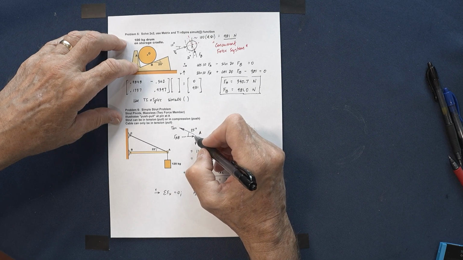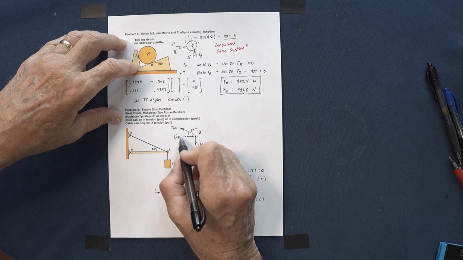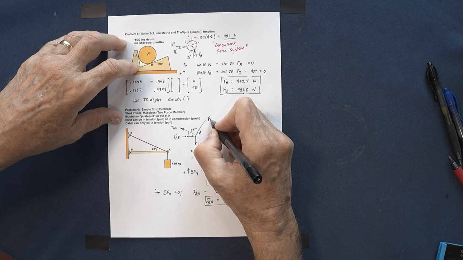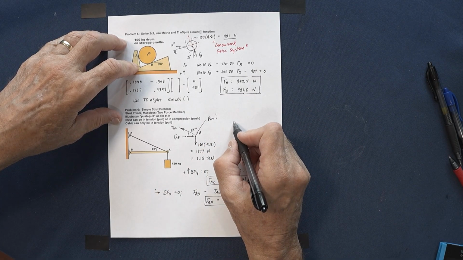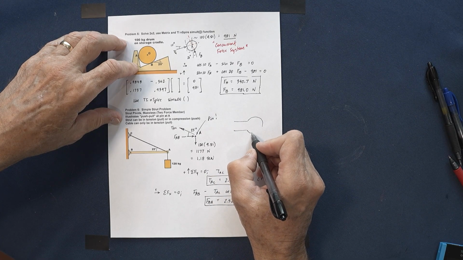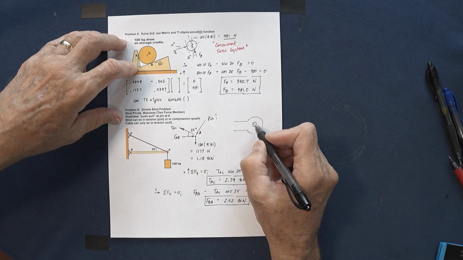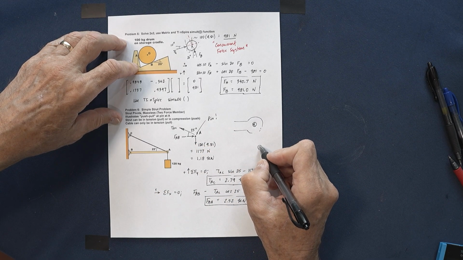So once you draw TAC going this way, then it's pretty clear that FB is going to have to push on the, remember, this is a pin. And so there's a pin there. If you look at the cross-section of that member, there's a big hole there, right there. And there's a pin that acts in that hole. And you can pull that pin out.